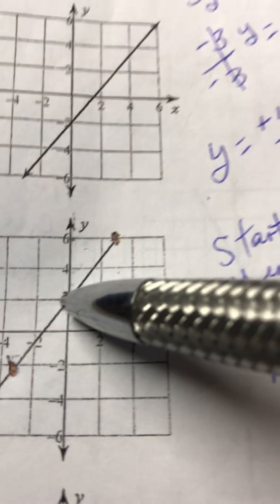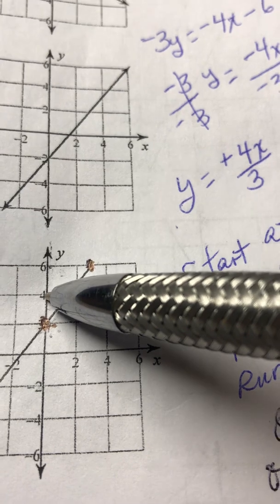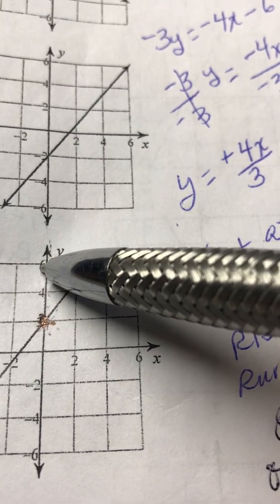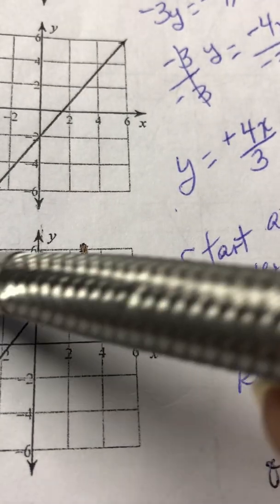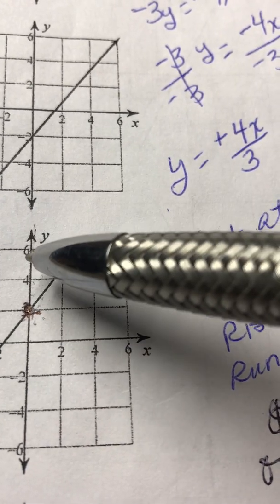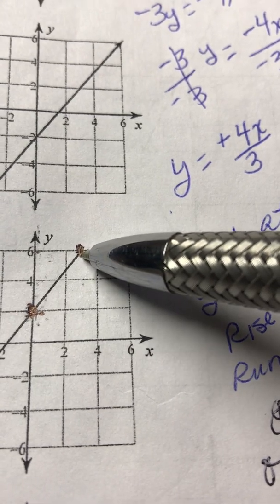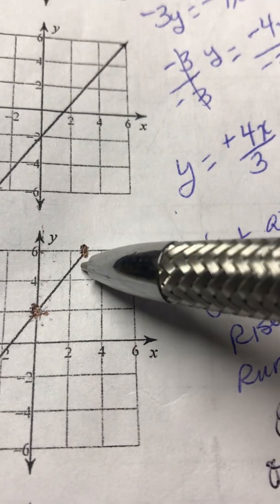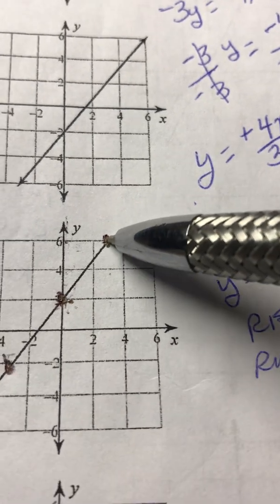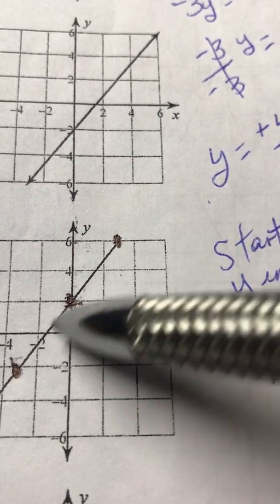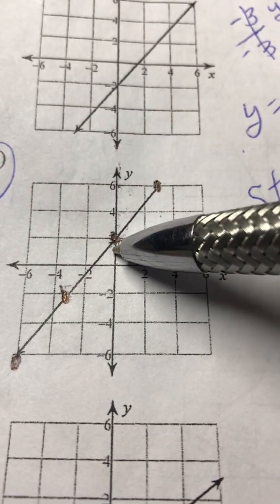You're going to rise, what? 4. 2 and 2 is 4. And you're going to run on the x-axis, going this direction, 3 spaces. 2 and a half is 3 spaces. So here's your next point. You see that? You could just draw your line through these 2 points. But I want to prove it going the opposite direction.